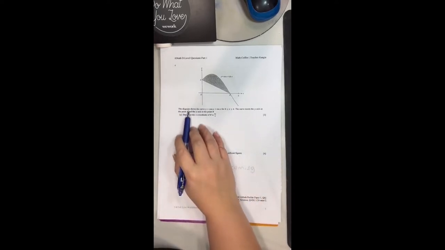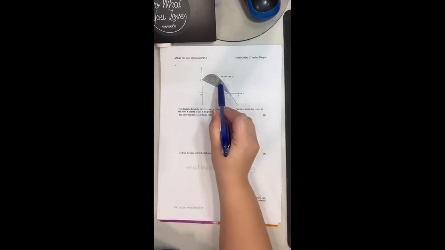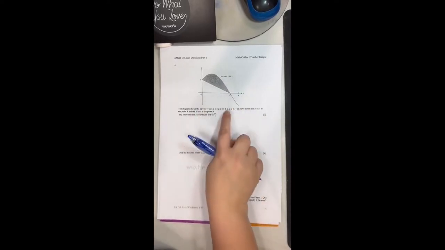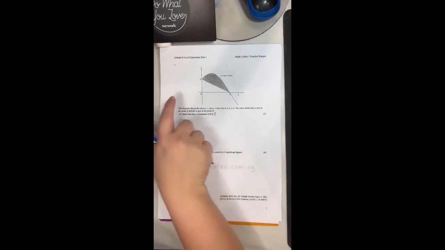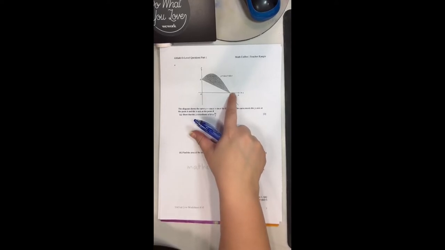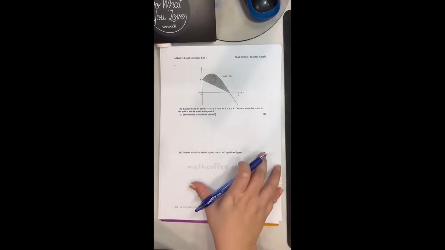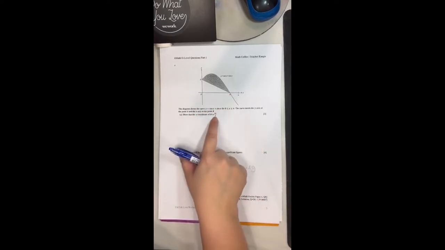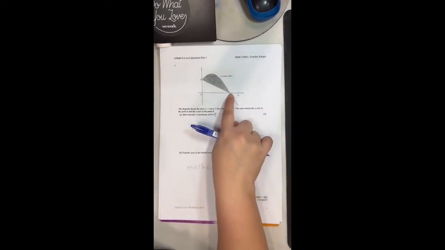Okay, so now over here the diagram shows the curve of y equals cosine x plus sine x in the range from 0 to pi. Nothing much. The curve meets the y-axis at A, meets the x-axis at B. Then they ask you to prove that the x-coordinate of B is 3 pi over 4. Actually, it's just like coordinate geometry. Point B is on the x-axis, so we know that y is 0.